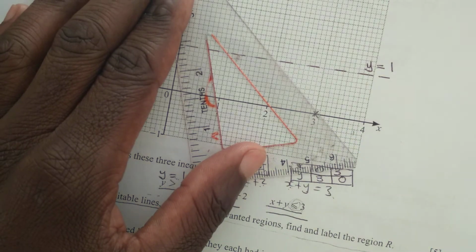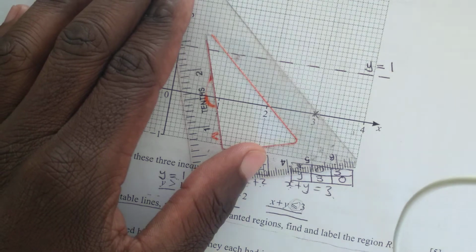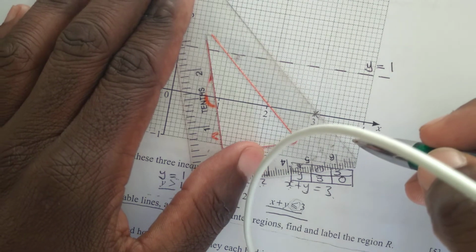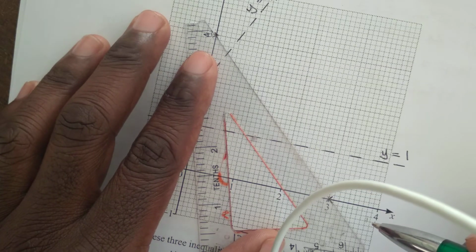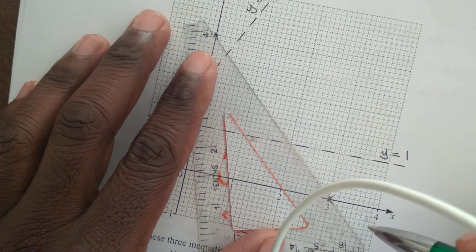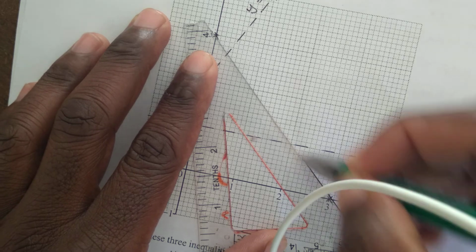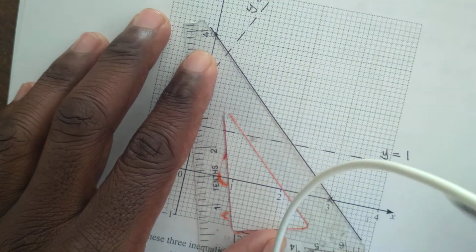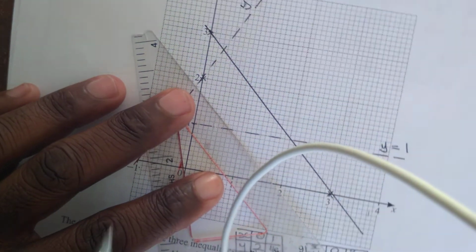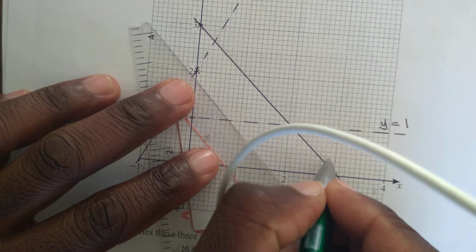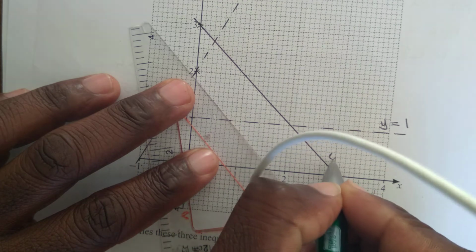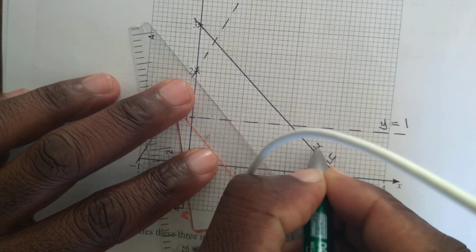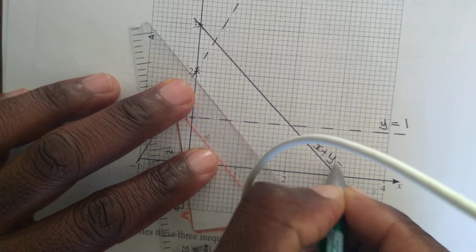I'm not going to draw a broken line. This is a full line. So let's go ahead and draw this line. There you go. That's your line. So let's label this line x plus y is equal to 3.